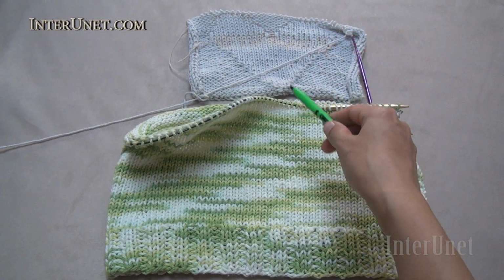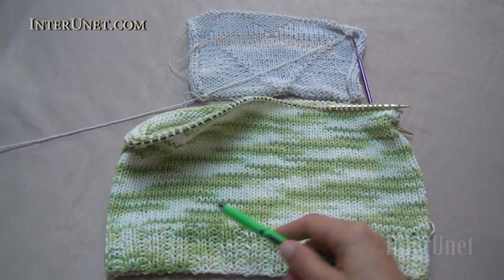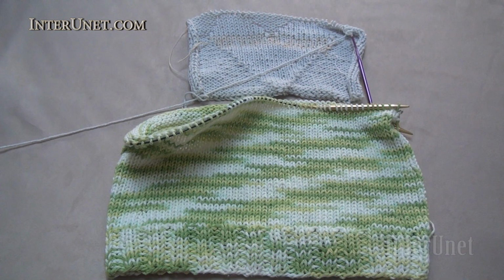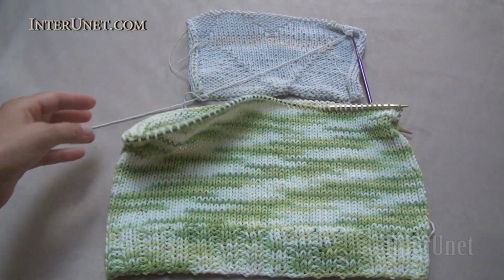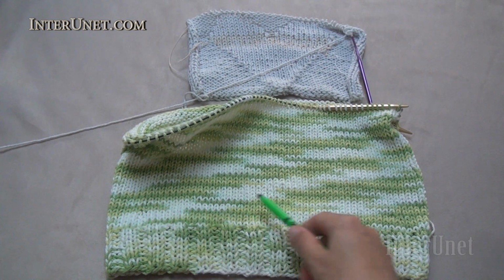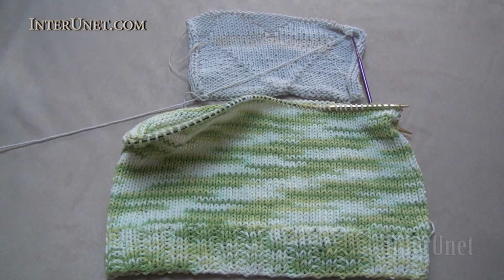To add the heart pattern, decrease 2 stitches to have 106 stitches. Then mark beginning and middle of your round. You should have 53 stitches for each half of your round or any other odd number of stitches.